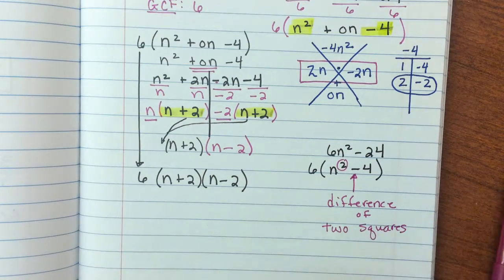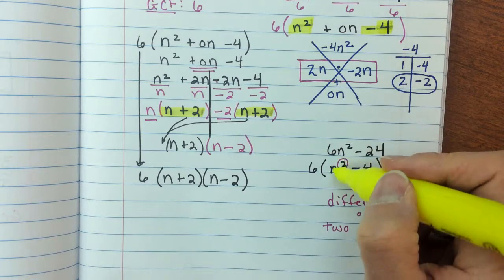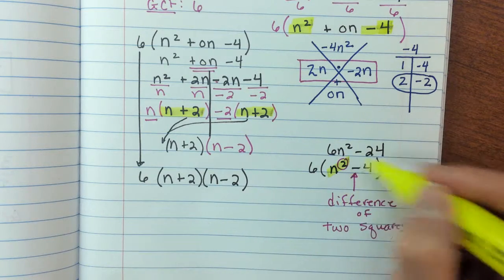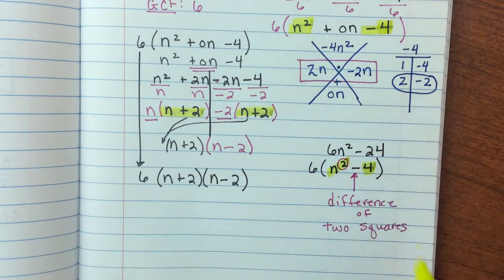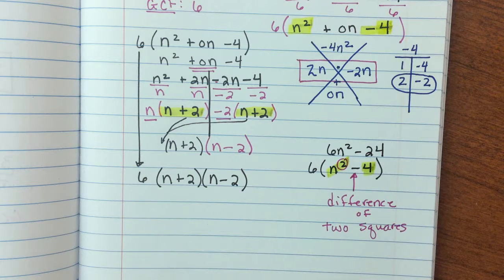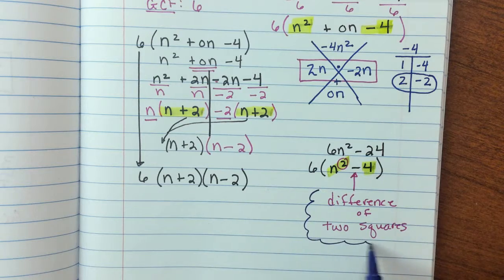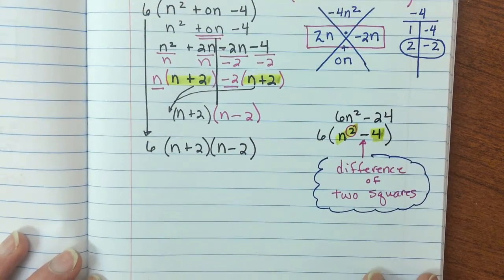So what does that mean? That means that this is a perfect square and this is a perfect square. So the difference of squares is actually a very special kind of quadratic, and there's a shortcut.